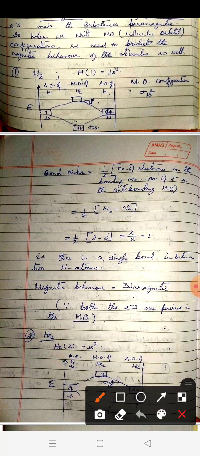Now how many electrons do I have in the bonding MO? 2. How many in the anti-bonding MO? 0. So we write half of 2 minus 0, that is 1. We all know that between two hydrogen atoms there is one bond. So the bond order in the hydrogen molecule is 1.